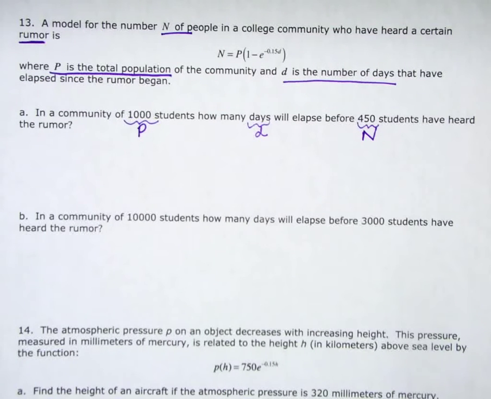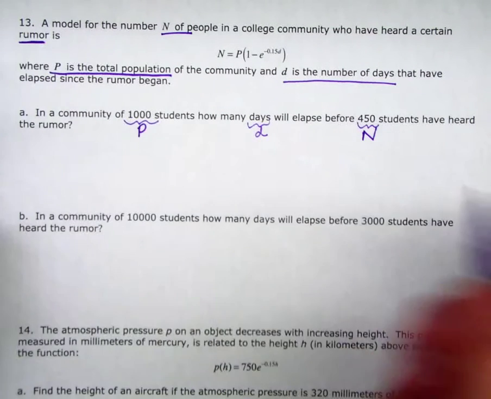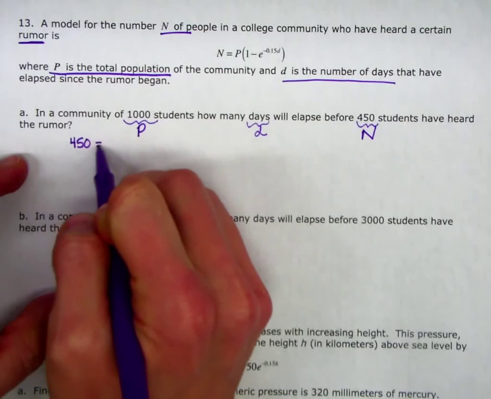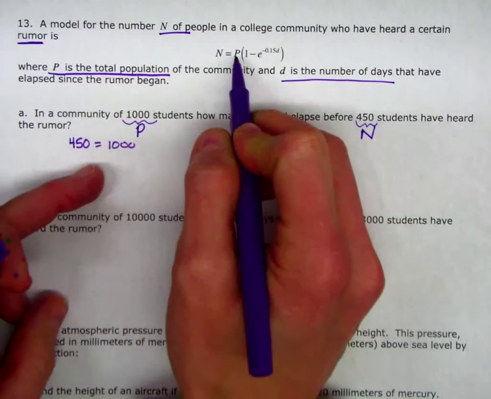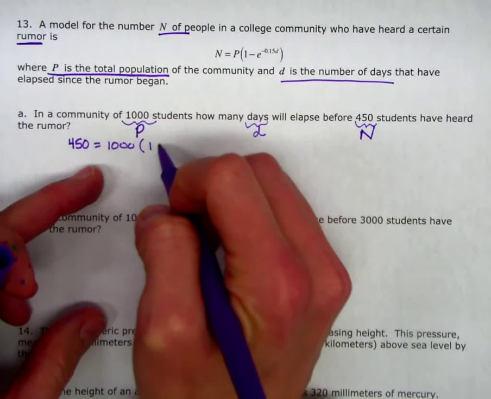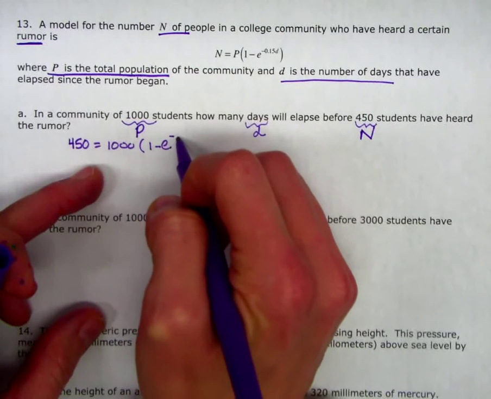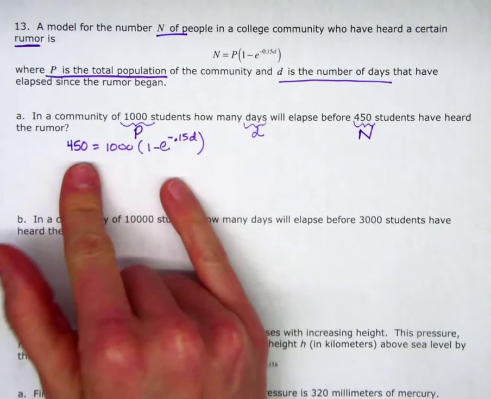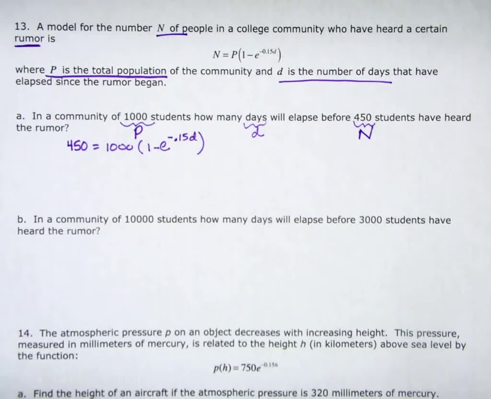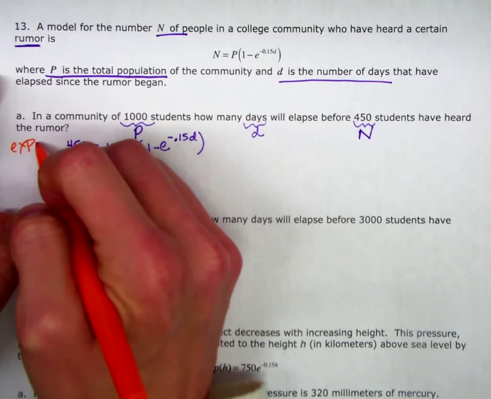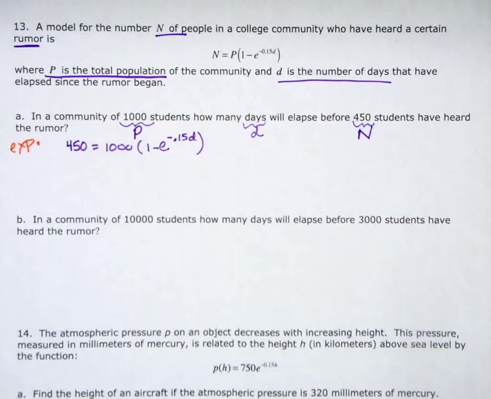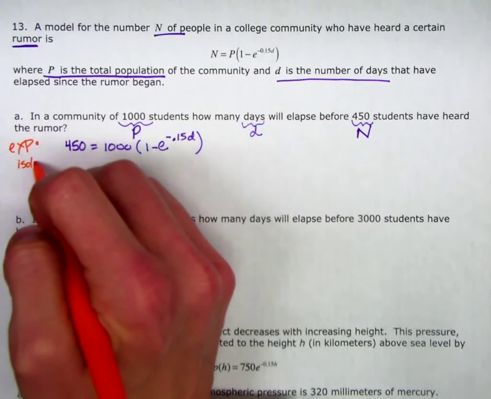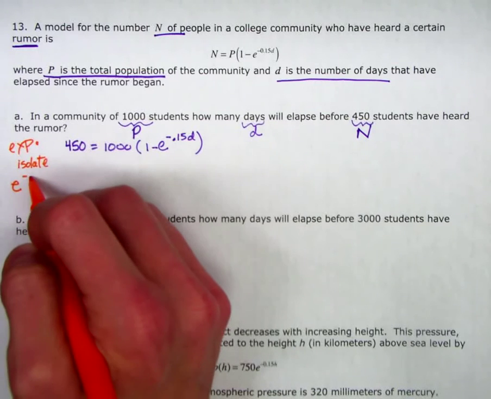All right, so we're going to set up our equation first. We have 450 equals 1,000, which is our P, times 1 minus e to the negative 0.15 d. Now, the issue with solving this is that it's exponential. What we're looking to do is isolate the exponential part, so we need to isolate e to the negative 0.15 d.